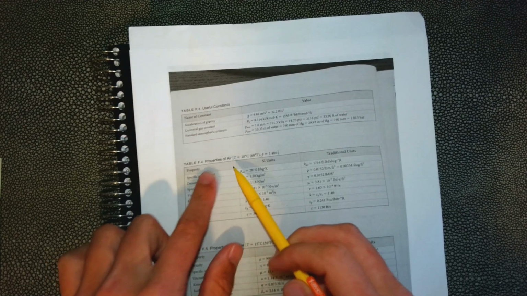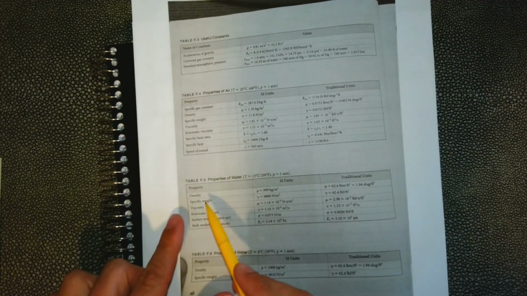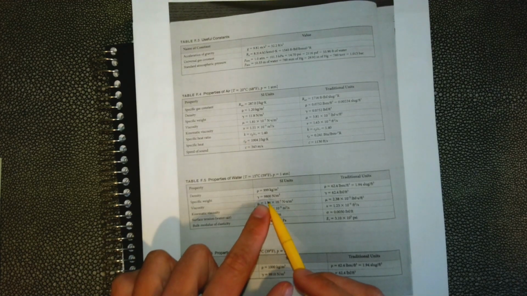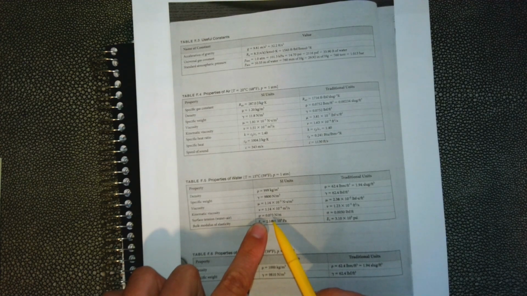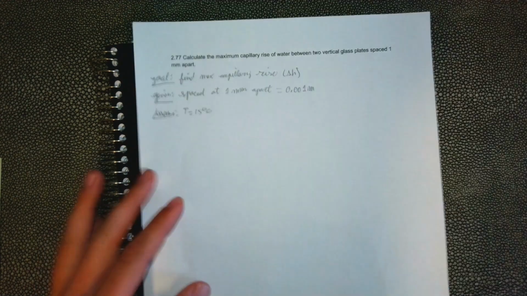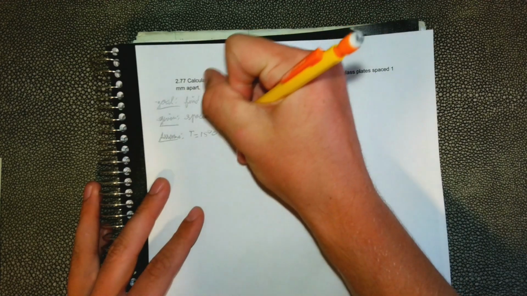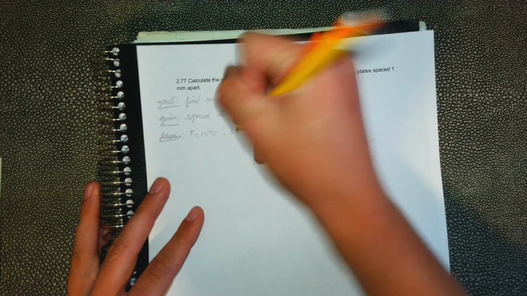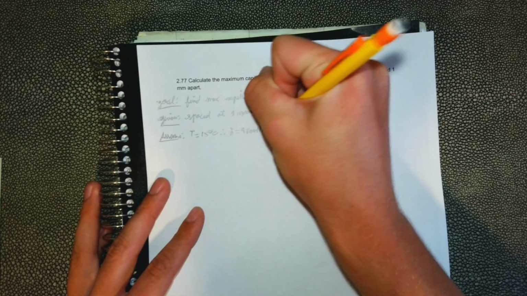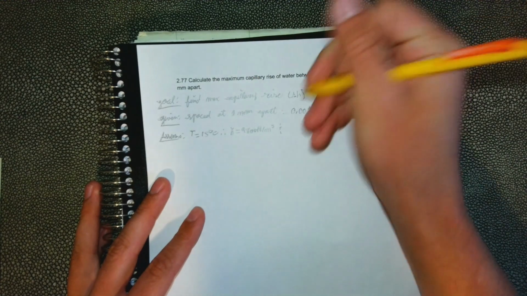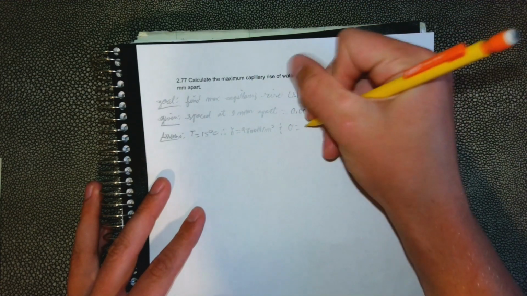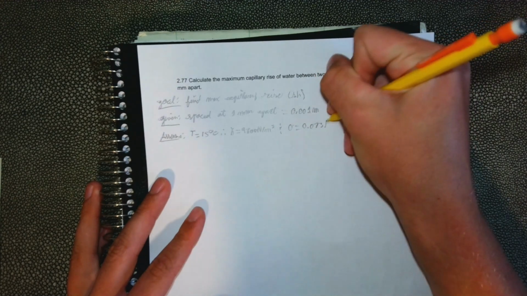So if you look in the textbook, table F.5 says that specific weight is 9,800 newtons per meter cubed, and that surface tension is 0.073 newtons per meter. So let's write that down. Therefore, specific weight is 9,800, and surface tension is 0.073.